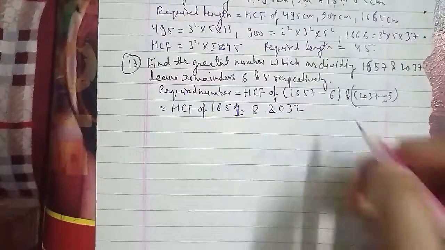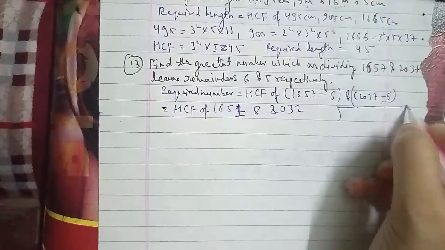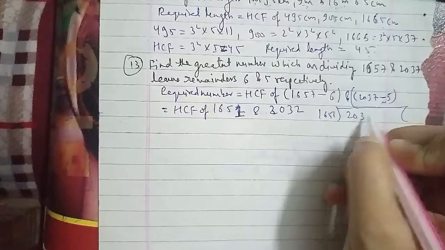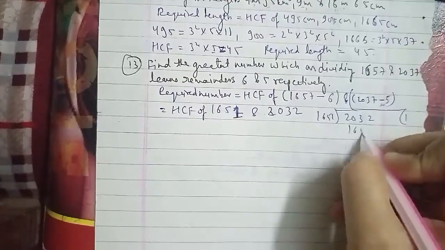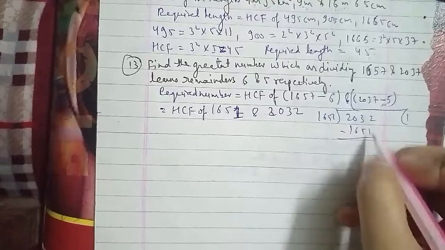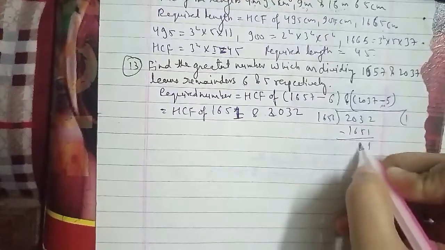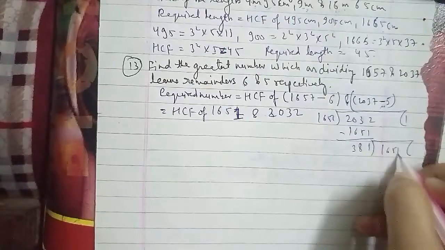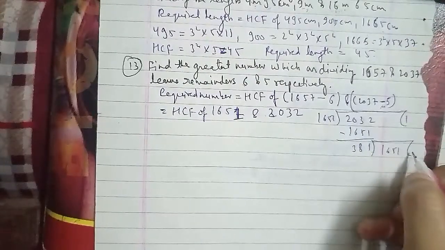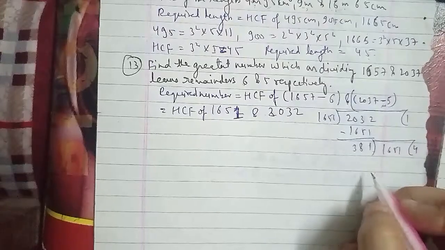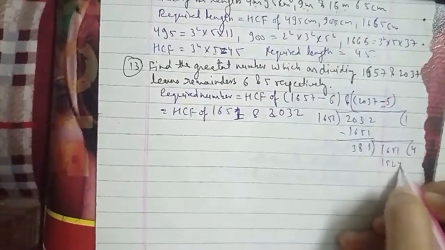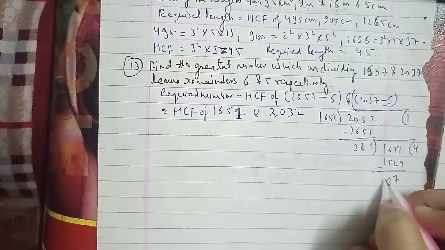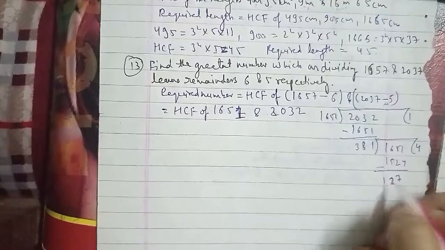Now we will go ahead with the division method. 1651 and 2032. 1 ones are 1651, we'll subtract. We'll proceed: 381 4s are 1524, minus it out, we get 127.